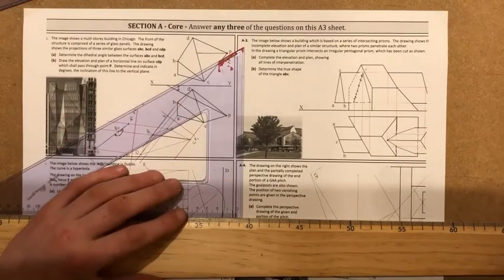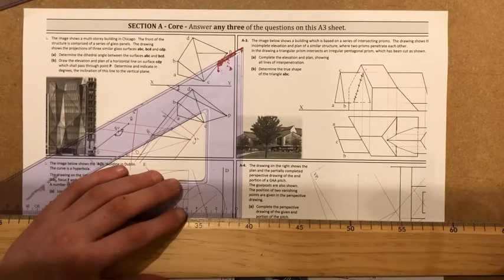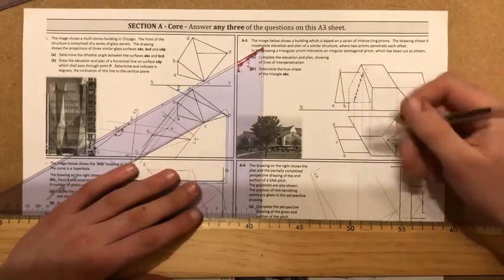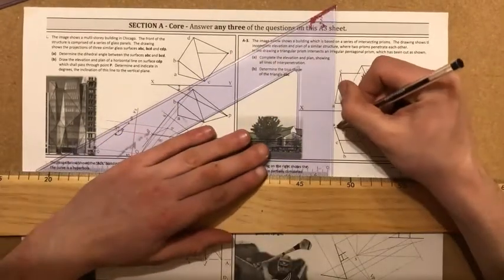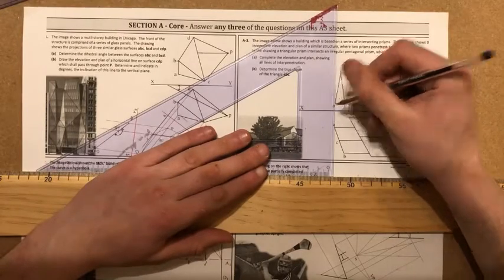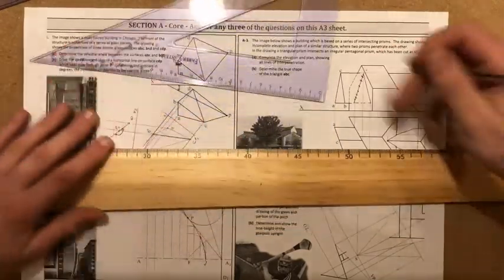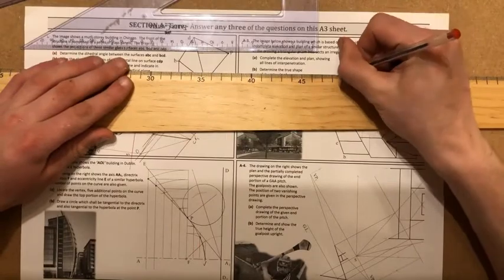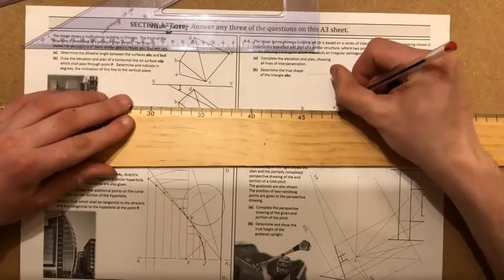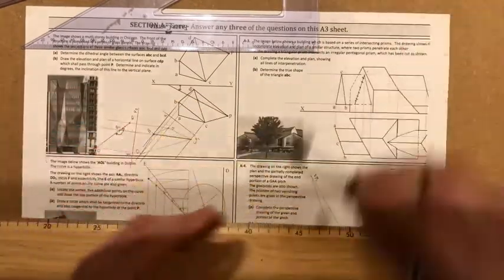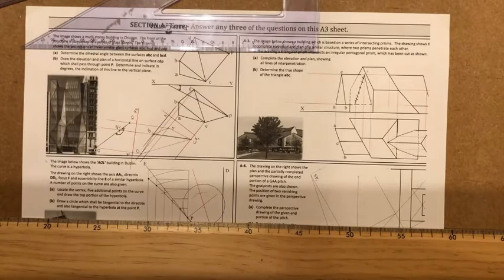Okay. Part B then is looking for us to determine the true shape. So the true shape of this, I'm just going to draw it up here. I'm going to rotate this in plan here, and I'm going to take my horizontal line. So I'm going to bring C out, AB out. I'll stick my compass in here now.